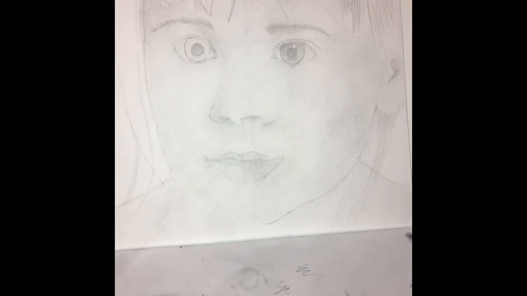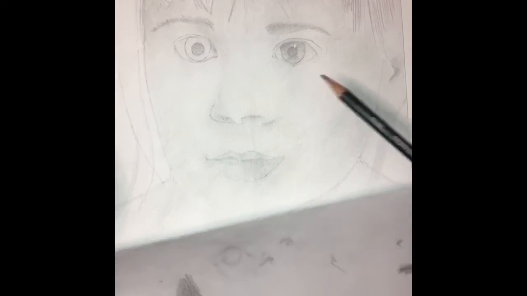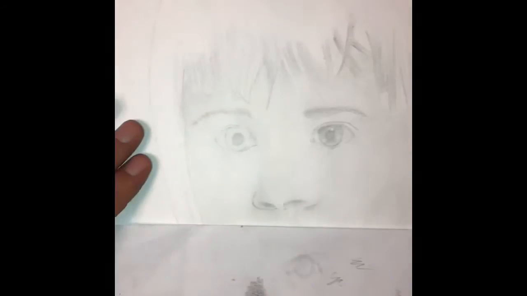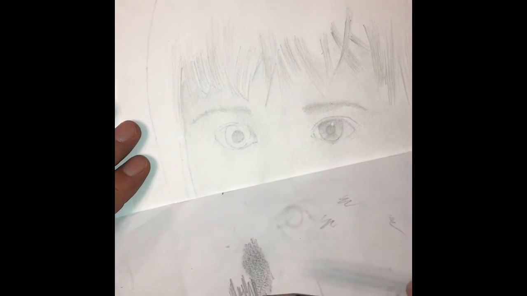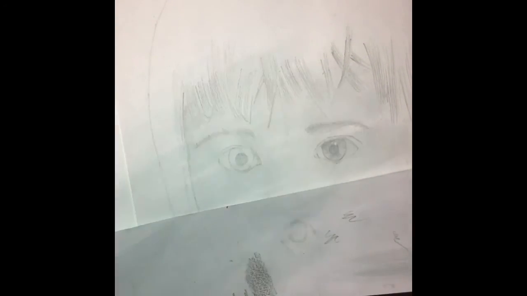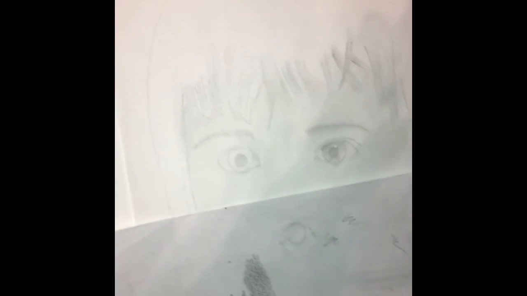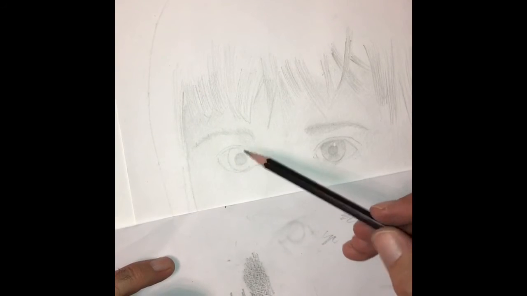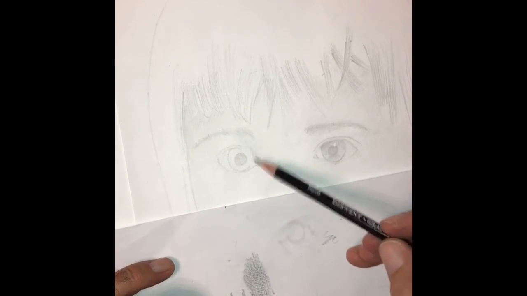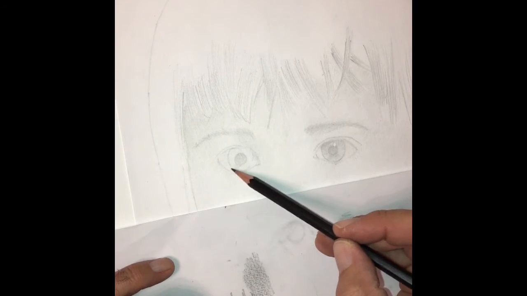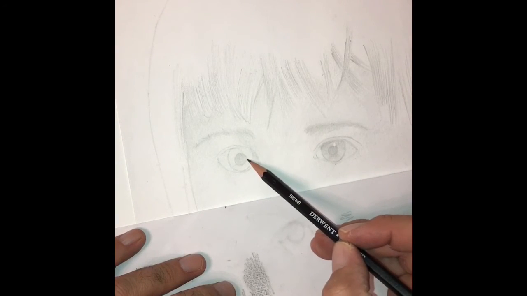Okay, so a bit of a time lapse there. You can see I've added an eye in here. I've started to do a little bit of the detail. So I'm just going to have a go at this one here. See what I'm doing here. So I'm just looking for the darkest part of the iris.